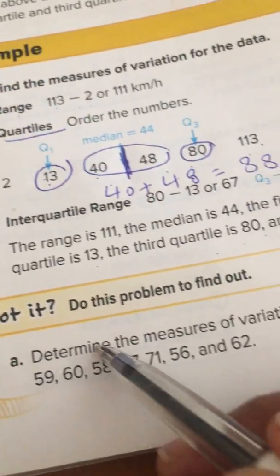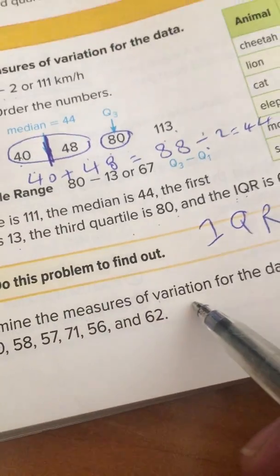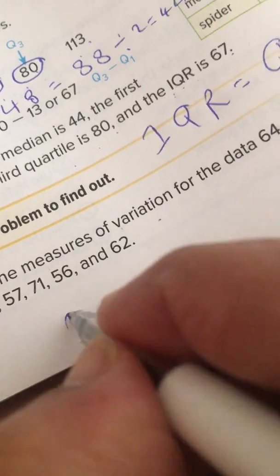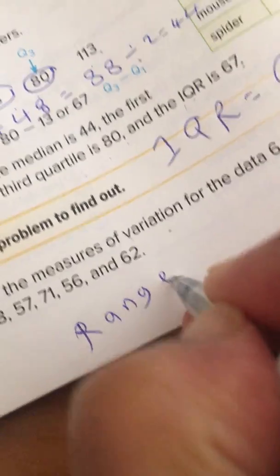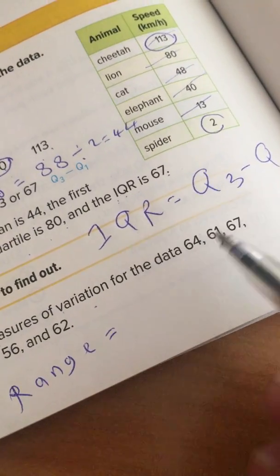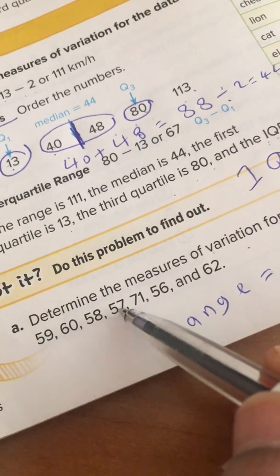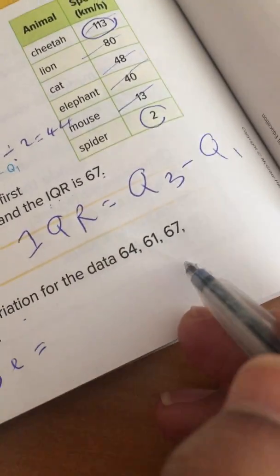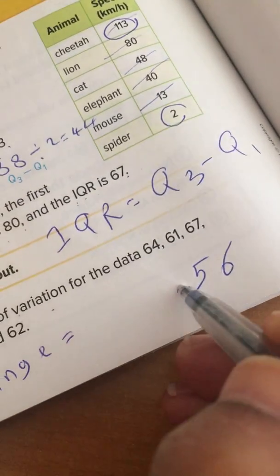Okay? Determine the measures of variation. What are the measures of variation? First one, I will find the range. What is the range? The smallest number subtracted from the biggest number. 64, 61, 67, 59, 58, 57, 56. Yes, the smallest number is 56. Okay. Subtract 56 from the biggest number.